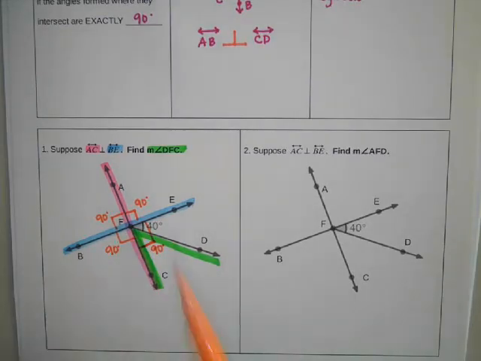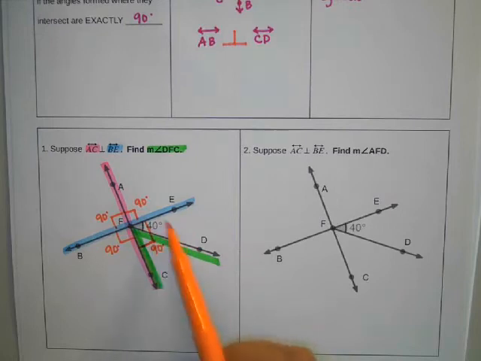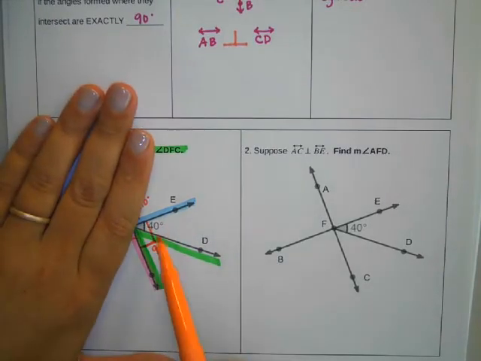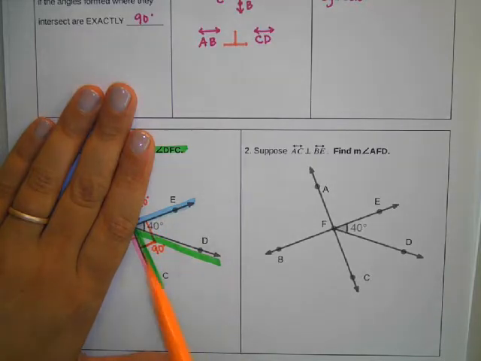What that means is that if this smaller piece of that 90-degree angle, if you kind of ignore this part of the picture, if this piece is 40 and the whole thing is 90, we can find the green angle by using angle addition or subtraction.